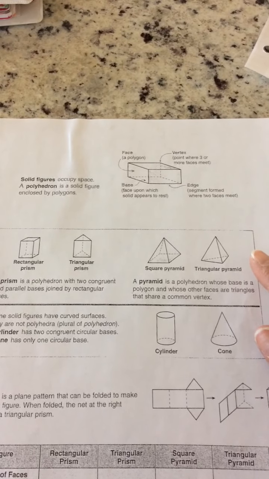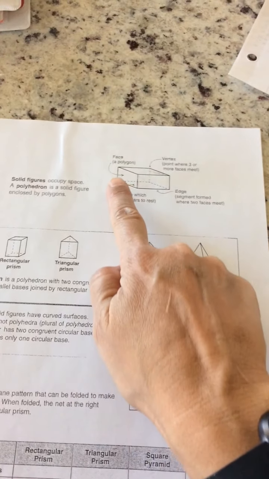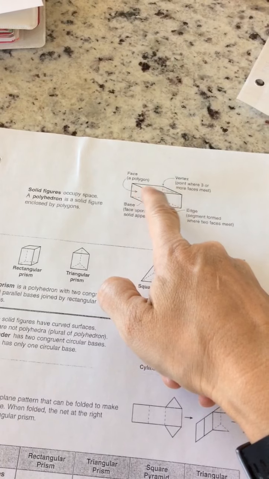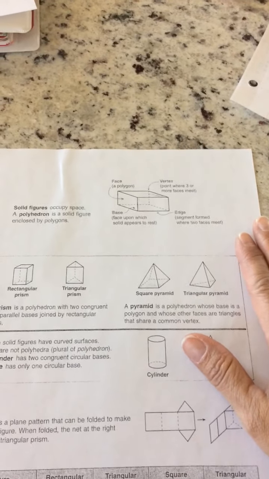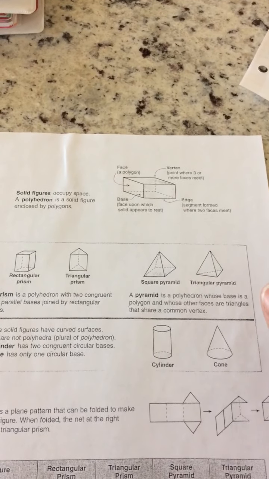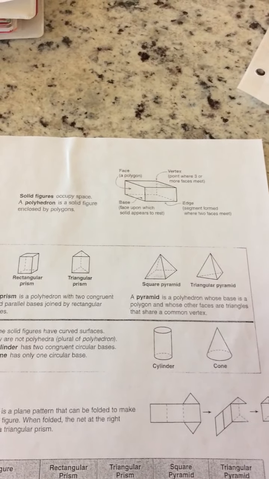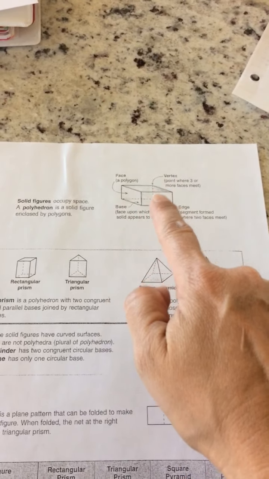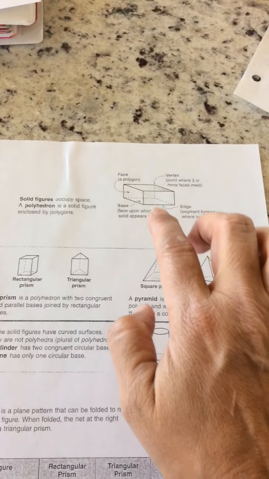And so you have a face, which is like a side. So this is a face right here. This is a face, and then you have one that's behind, and then you have one on this side too. It's kind of hard to see the three-dimensional shapes, especially when we are looking at it on a two-dimensional paper. And so those are your faces. They're like the sides.